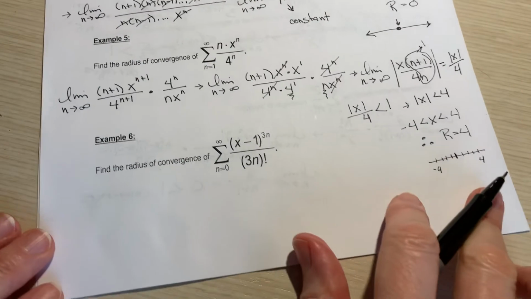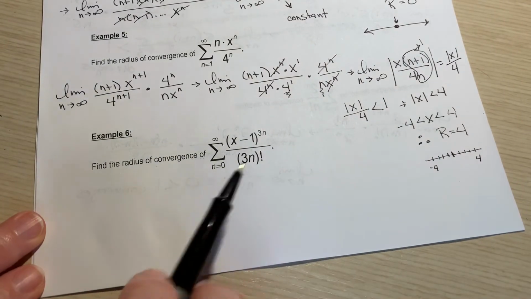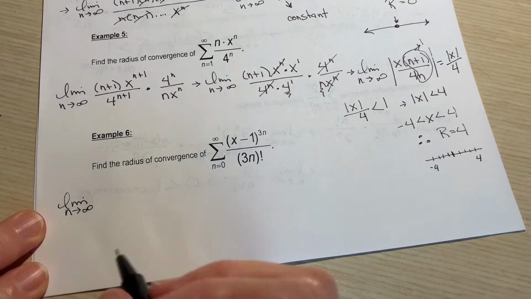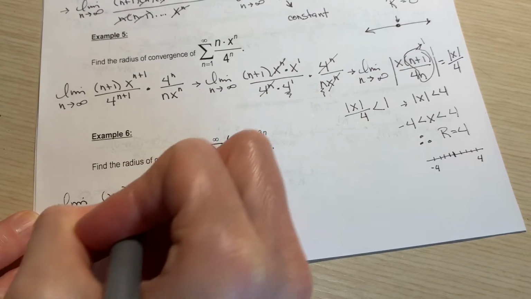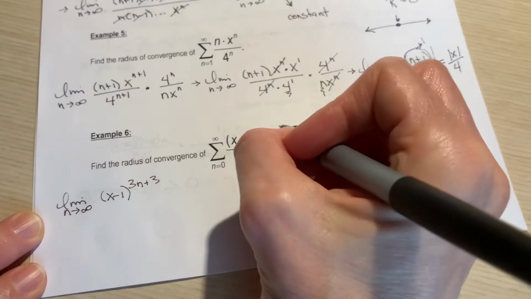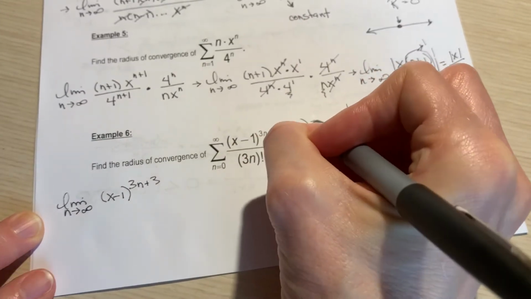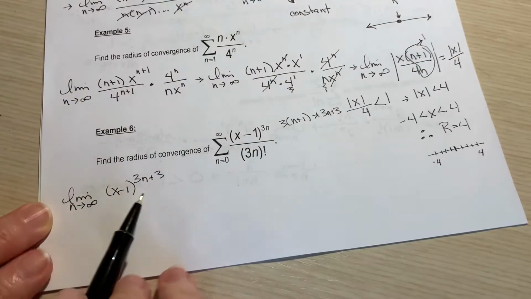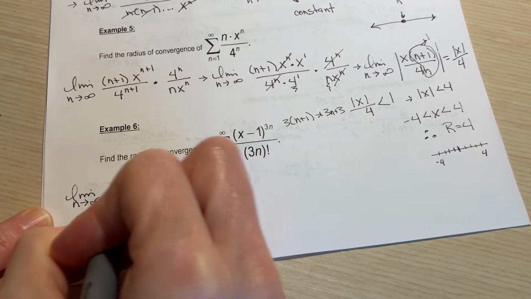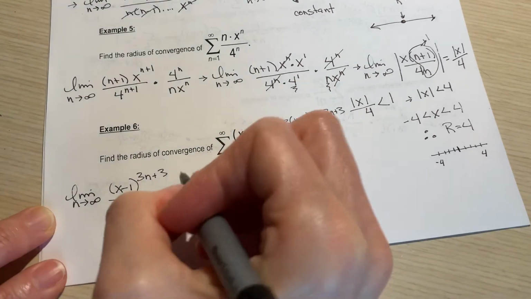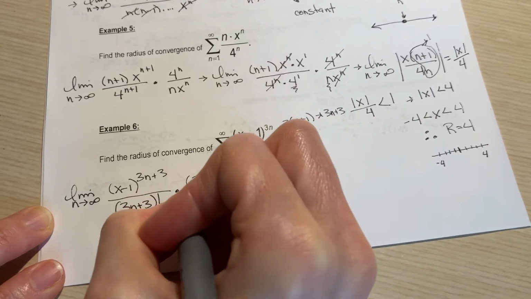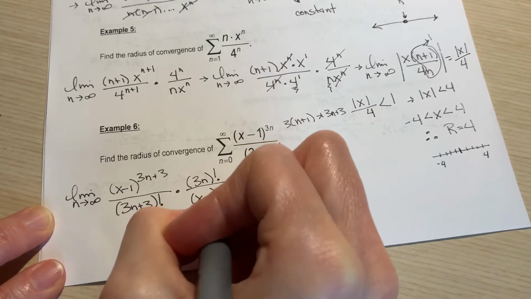Okay, one more. Go ahead and think, you probably already have your limit written. So I will write that. This would be x minus 1 to the 3n plus 3. If I put n plus 1 in here, 3 times n plus 1, and I distribute, I get 3n plus 3. So that's what I have here. Same thing on the bottom, 3n plus 3 factorial, times the reciprocal of this, 3n factorial over x minus 1 to the 3n.